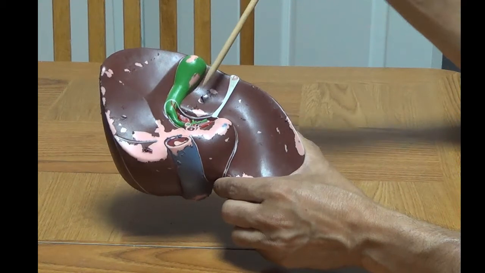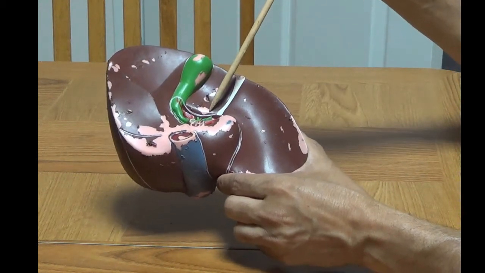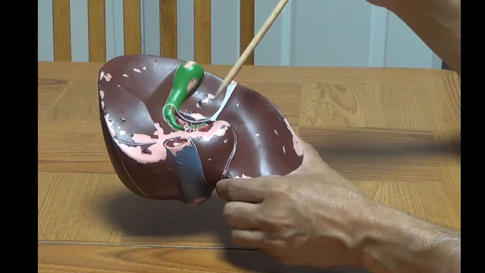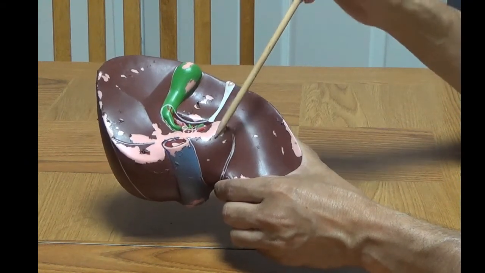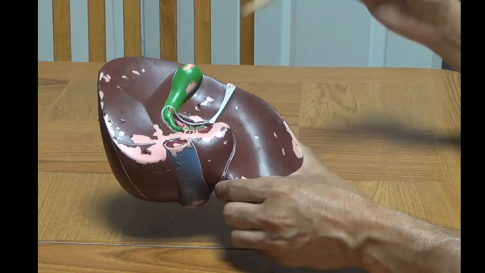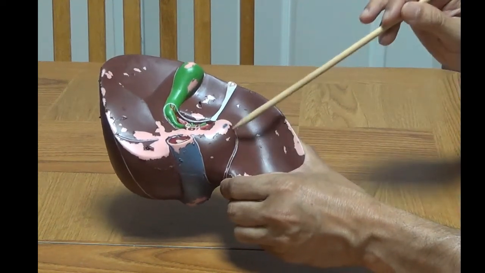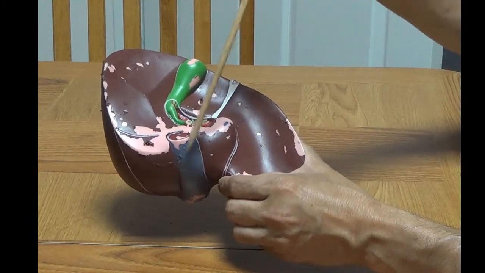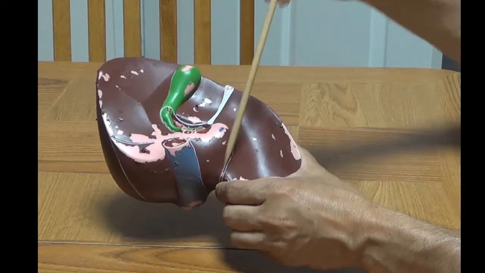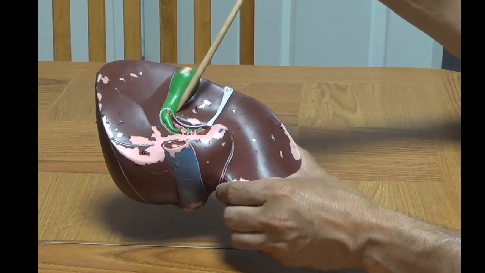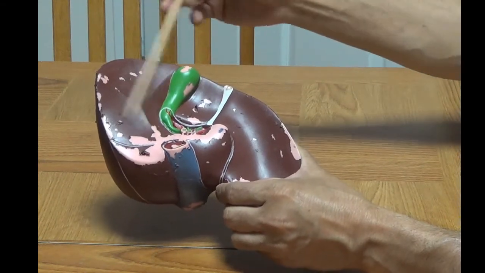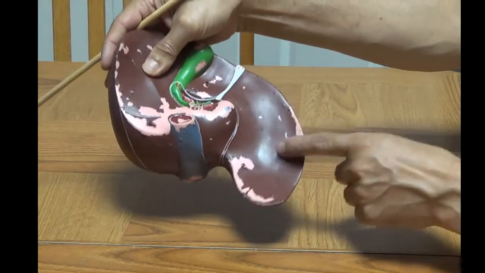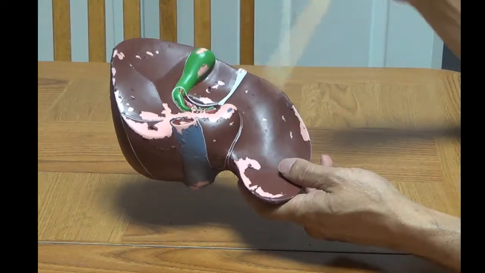So this is the gallbladder, this is the quadrate lobe, and there is another lobe here. This is called the caudate lobe. So this one starts with C, this one starts with Q, and the caudate lobe is located just beside the inferior vena cava. So this is the inferior vena cava, this is the caudate lobe, this is the gallbladder, this is the quadrate lobe, and this is the bottom of the right lobe, and this is the bottom of your left lobe. Okay, so those are the four lobes of the liver.